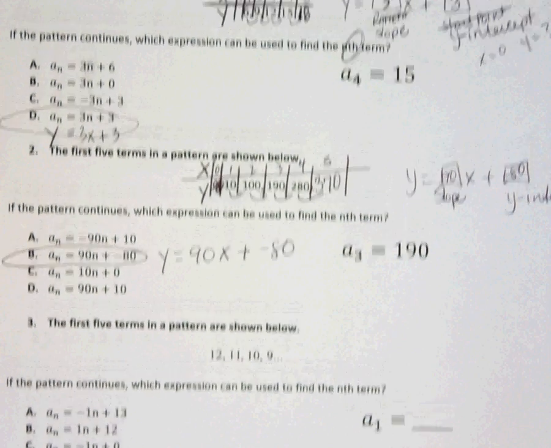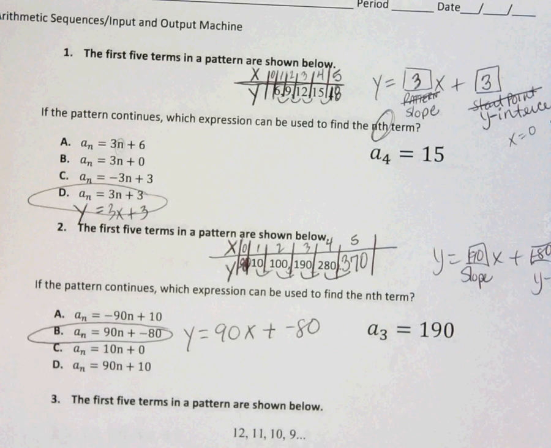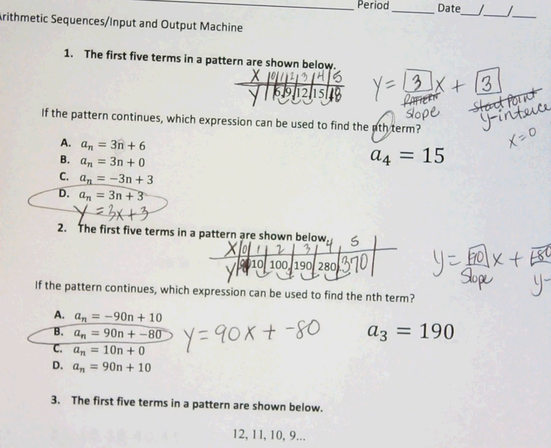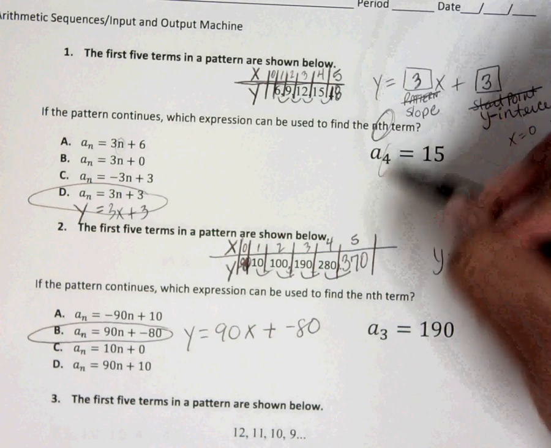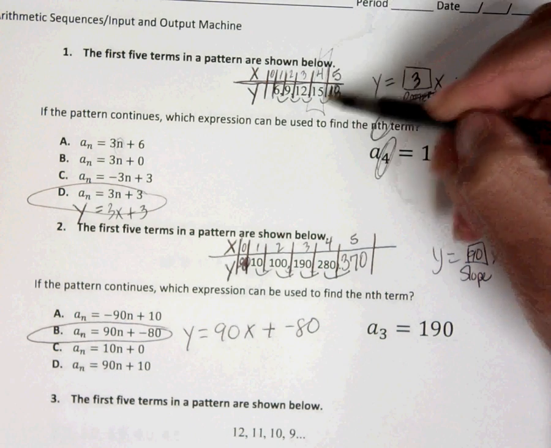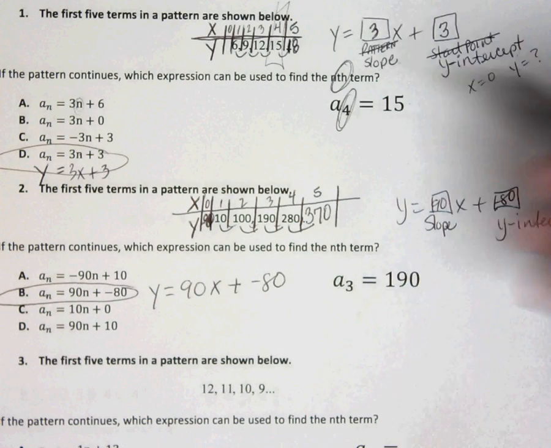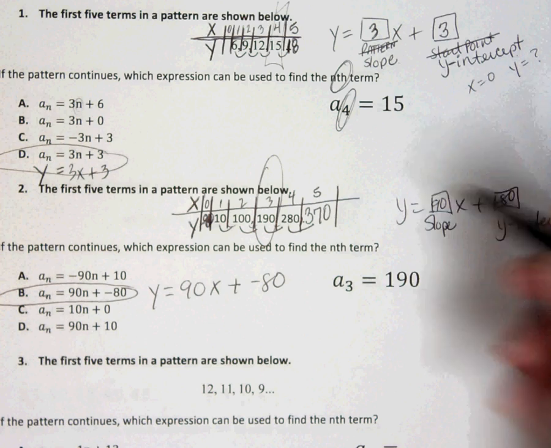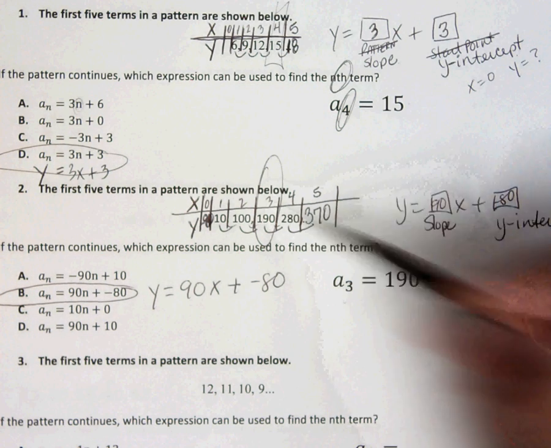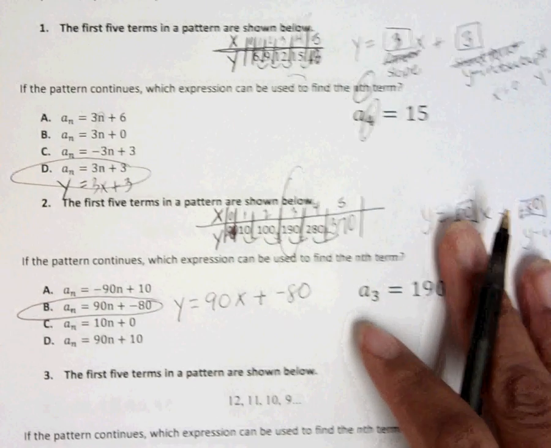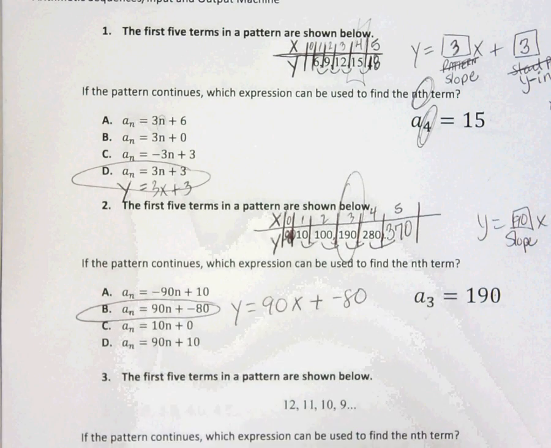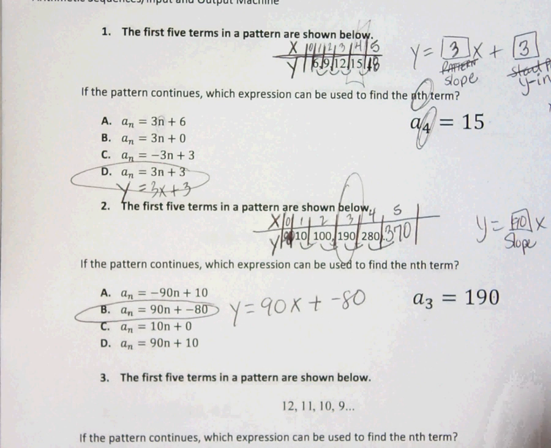Okay, so one more thing on this worksheet. I see A4, and I want to know what that means. That just means what is the fourth term. And there it is right there, 15. This one here says A3 equals 190. So what is A3? 190 is the third term. That's it. So when you come to class and you get this worksheet, surprise your teacher and go ahead and do number 1 and 2. That way you can start with 3 and 4 and move a little quicker during class time.